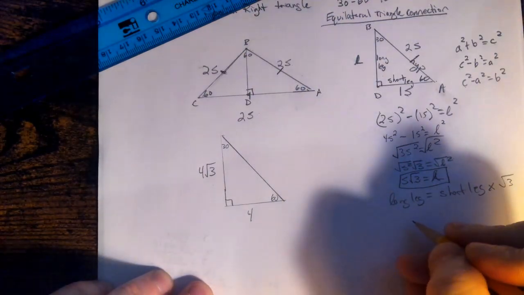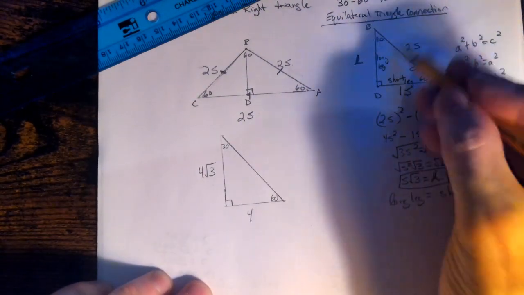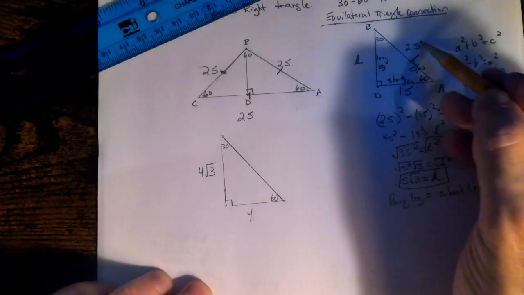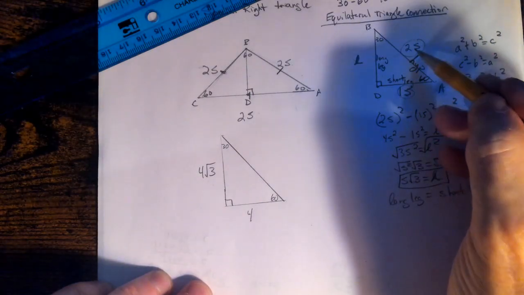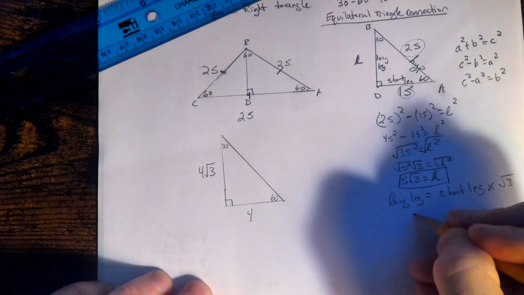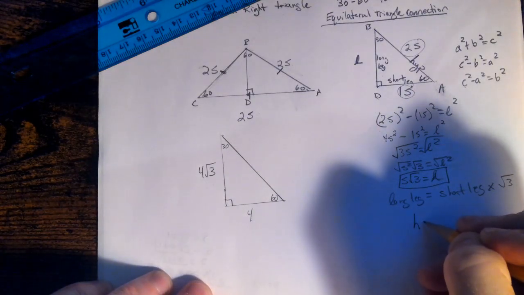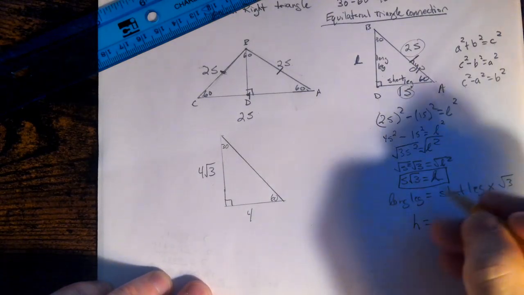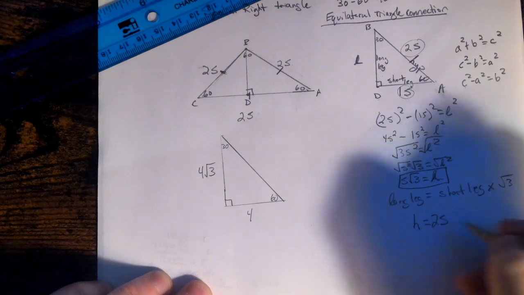Now, the hypotenuse right here is really just 2 times the short leg, because it's 2s and the short leg is 1s. So the hypotenuse is equal to 2s.